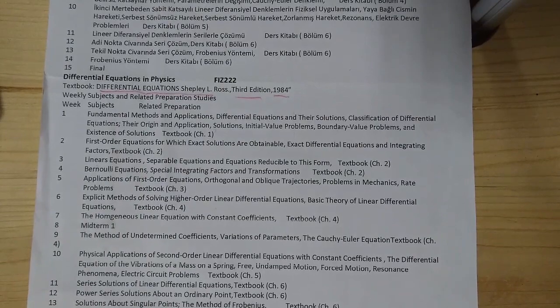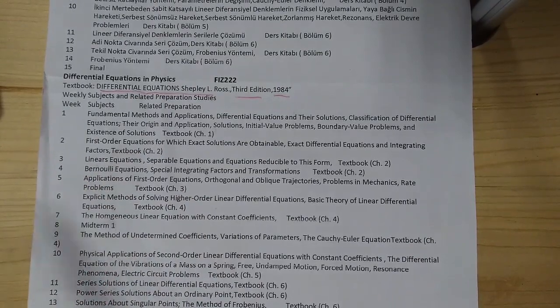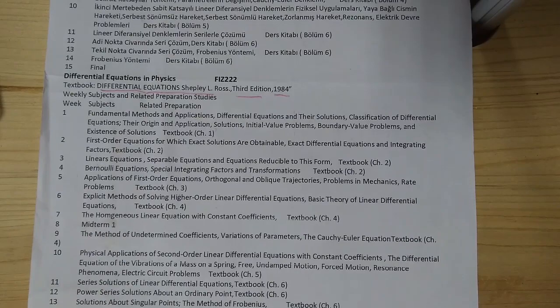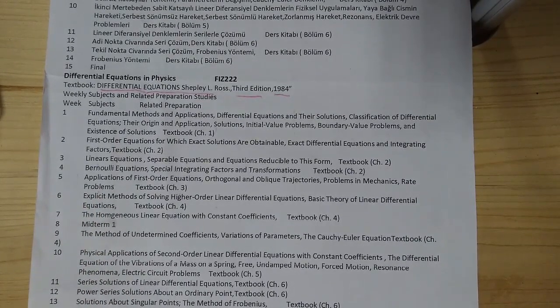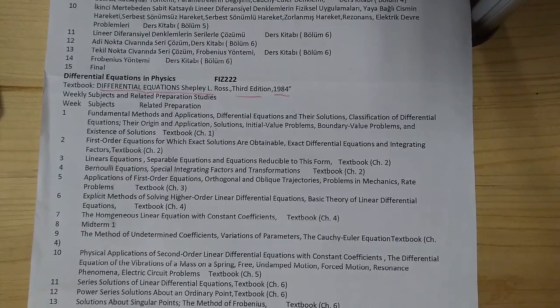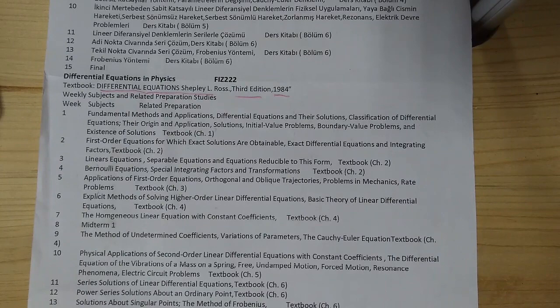After the fourth week, we are done with chapter 2 and continue with chapter 3 in the same textbook: applications of first order equations, orthogonal and oblique trajectories, problems in mechanics, rate problems. These are all in chapter 3.